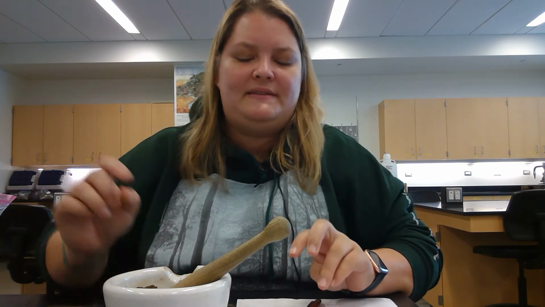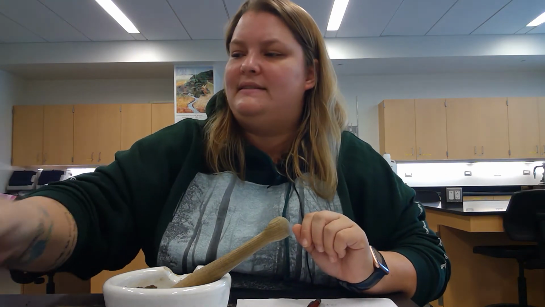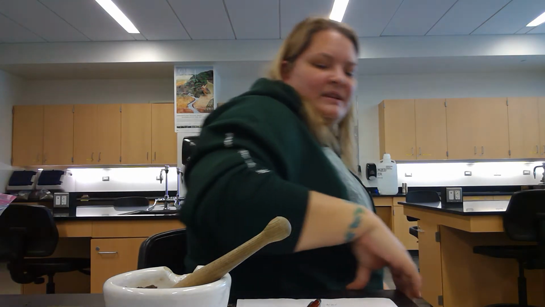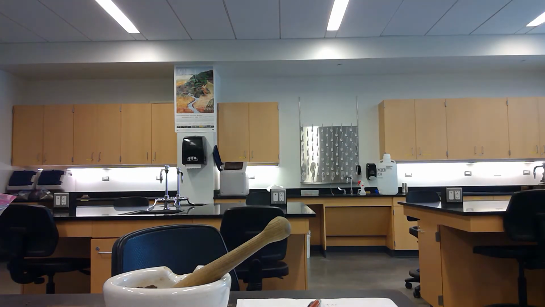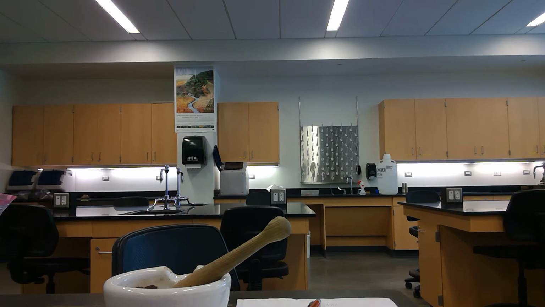And again, you can figure out the weight of the compacted soil. And then we're going to place this pulverized compacted sample on a piece of wax paper and save it for the next part. I need to grab my wax paper.